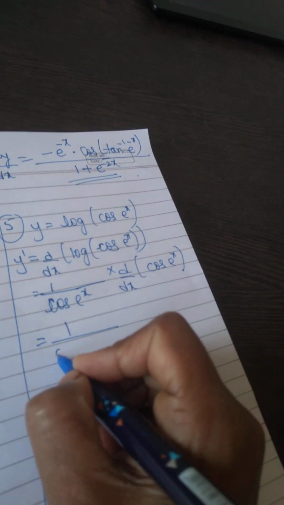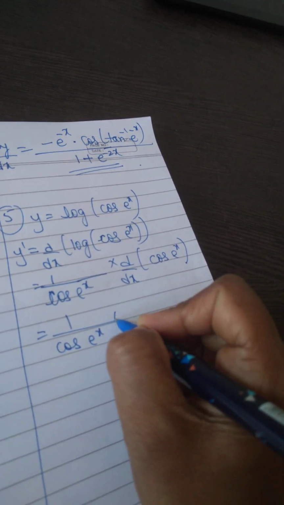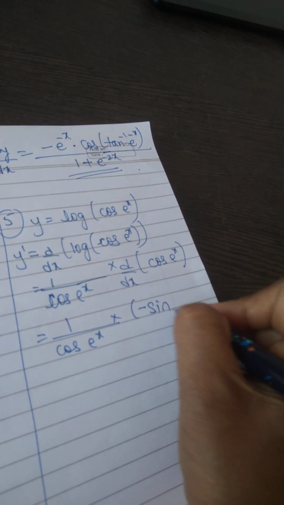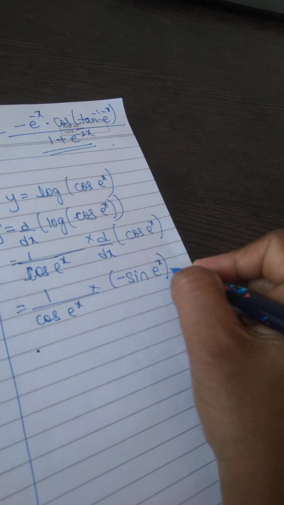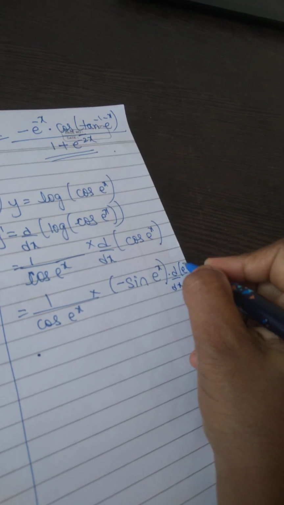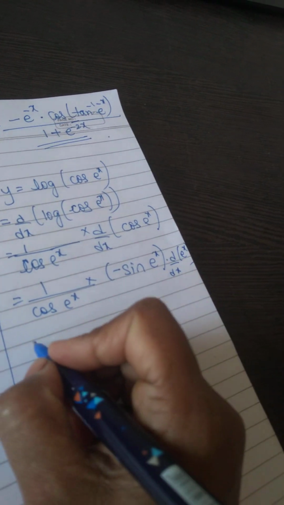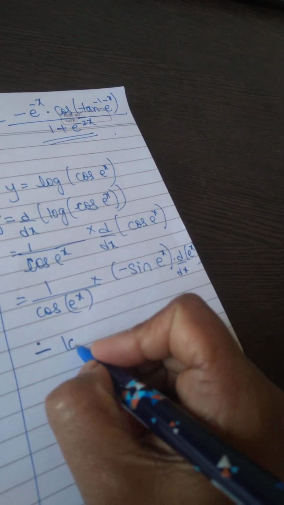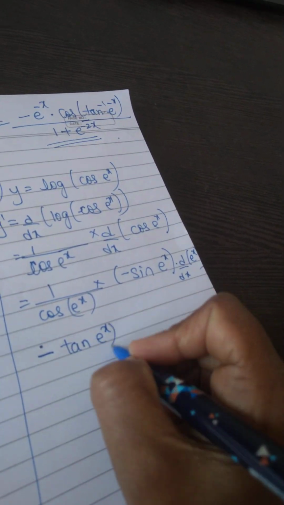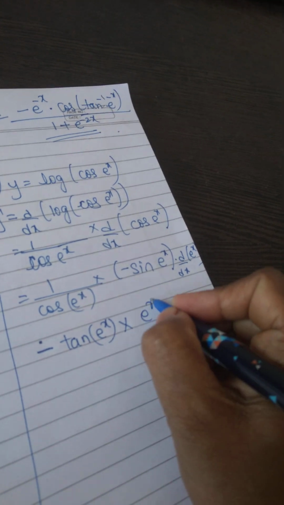Applying chain rule, 1 by cos of e power x, d by dx of cos is minus sine, recall the formulas, into d by dx of e to the power x. So minus sine by cos, I can rewrite it as tan of e power x into d by dx of e power x, e power x.